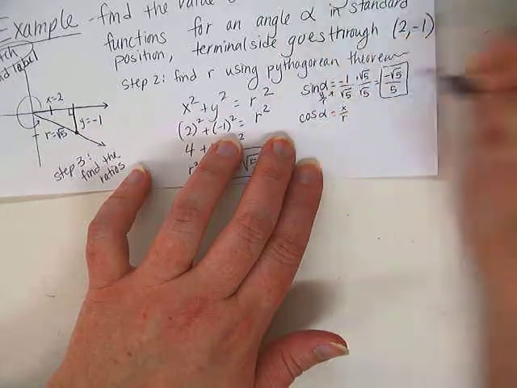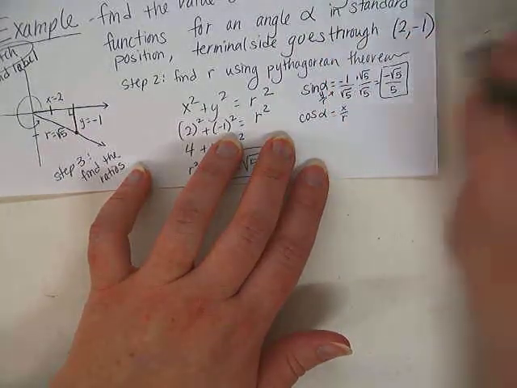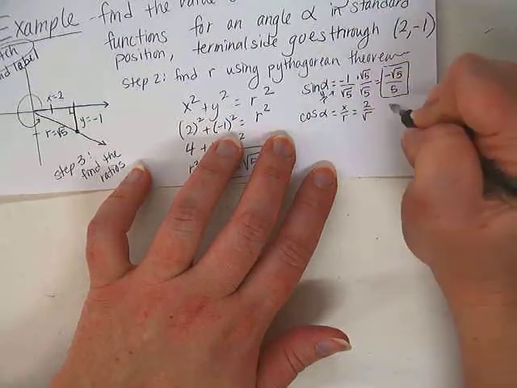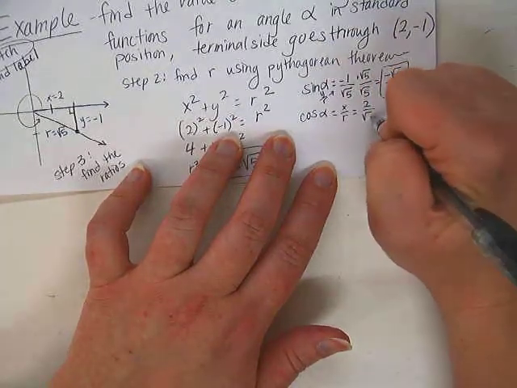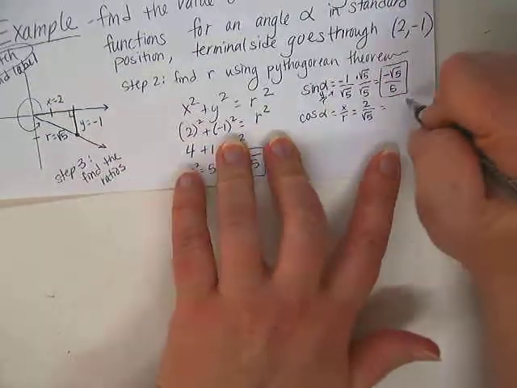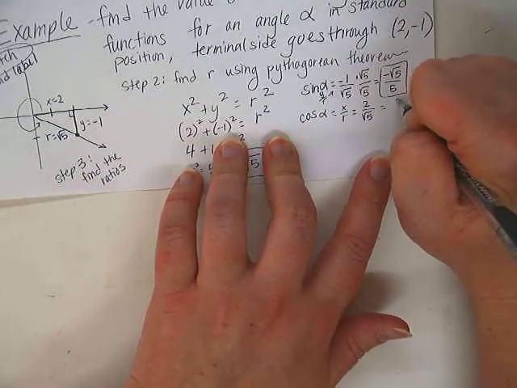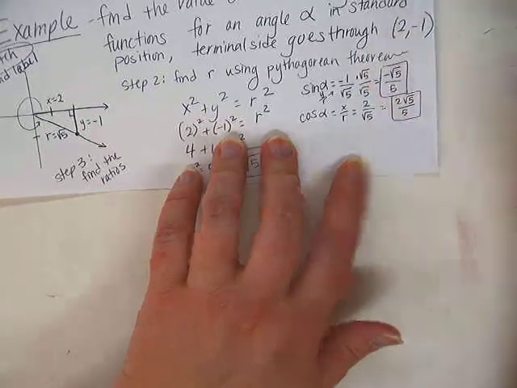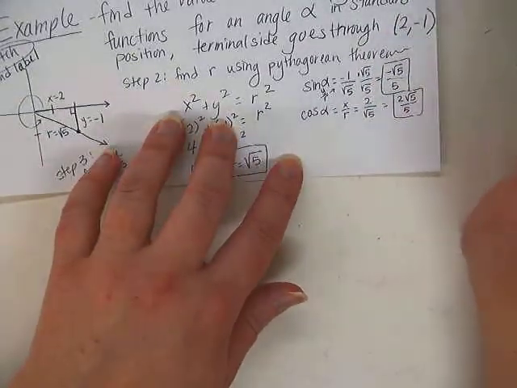I don't know if I left myself enough room in this little corner here. Cosine. What's cosine? Cosine is x over r. So x over r, what was the x value? 2. What's the r value? Square root of 5.